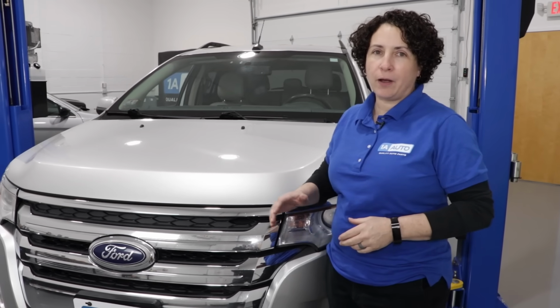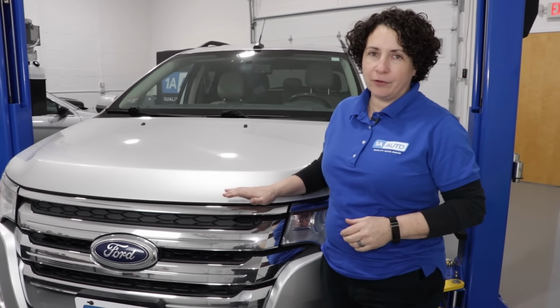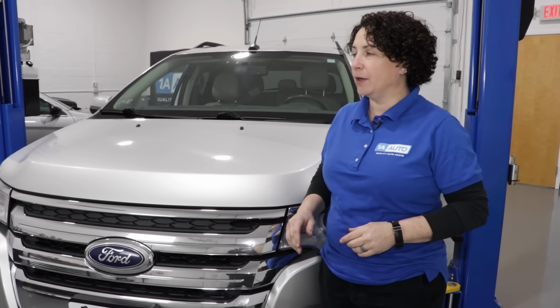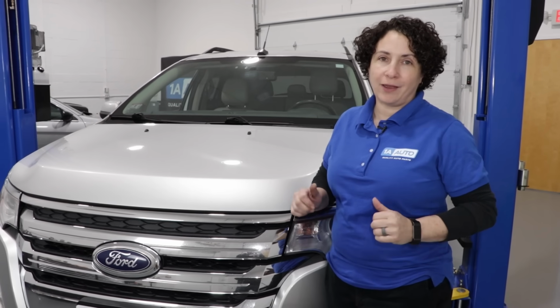So that's our top 5 problems with this Ford Edge. Now, I'm not saying it's a bad car. Every car has its problems. I just want to be able to tell you about them because I have access to them.